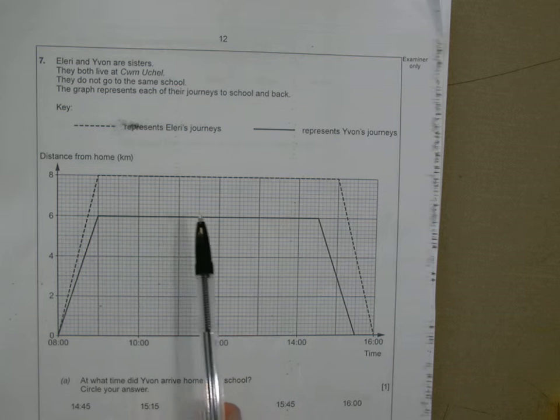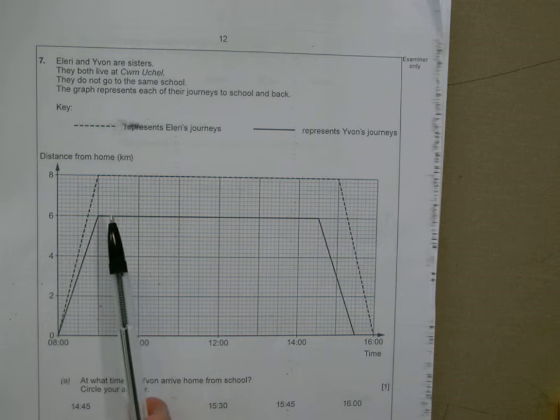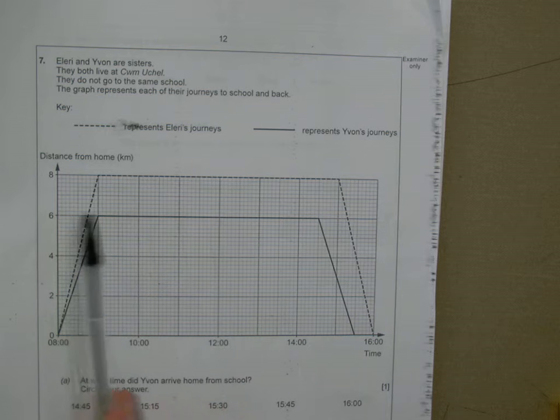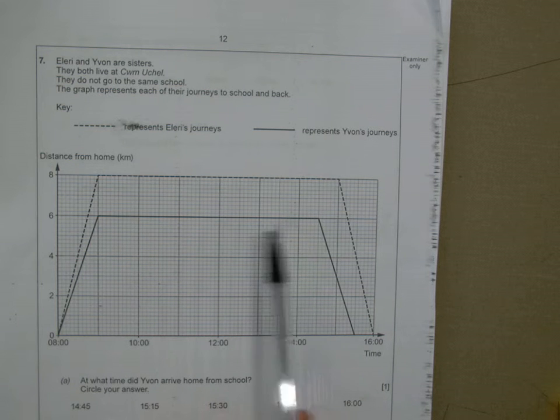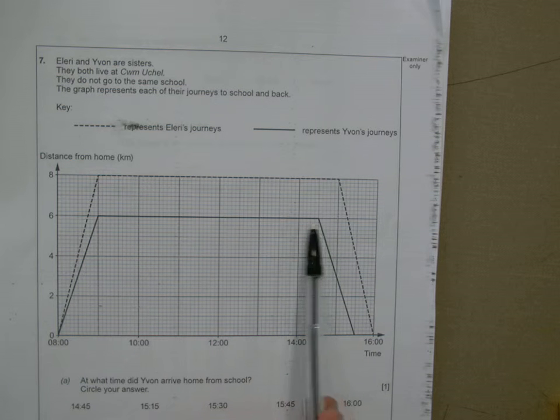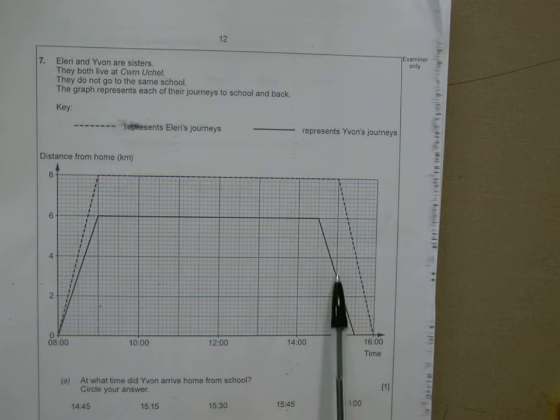the distance, if you think about it, the distance of Yvonne, for instance, here is 6, isn't it? She's 6 kilometres from home. She stays the same distance because she's at school all day. But then you'll notice the distance comes down as she goes home at the end of the day. So she literally gets home at that time where the distance is 0.